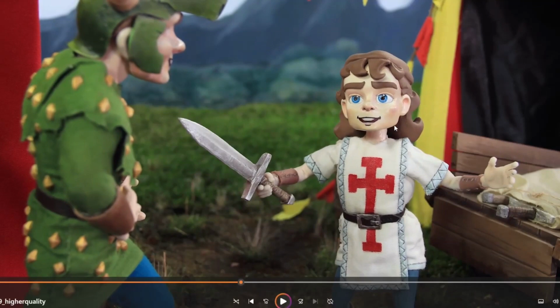I was really happy with the sword as well, the painting on the sword. Obviously I've painted a lot of miniature swords in my time. That was just something I really quite liked. And the hair as well on the kid, look there, looks quite nice.